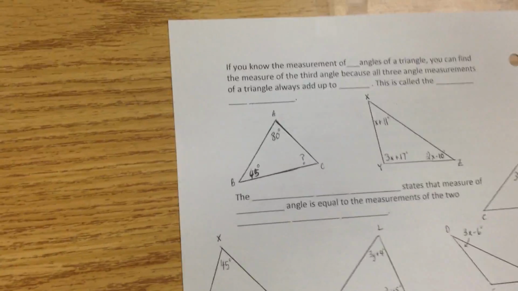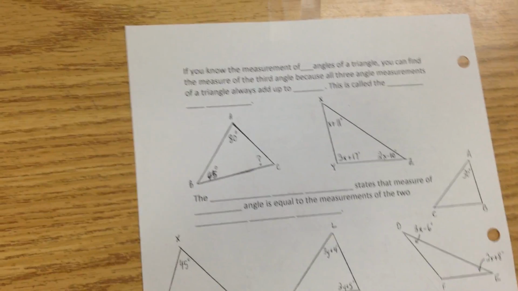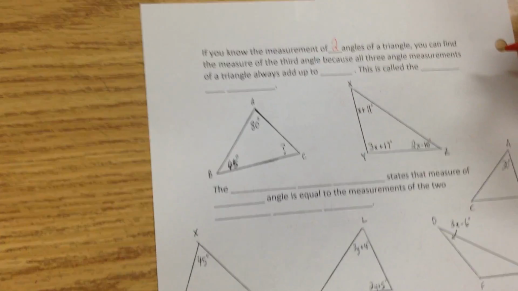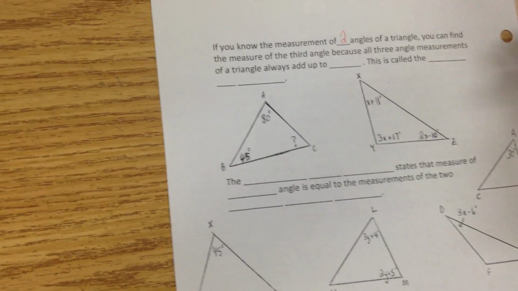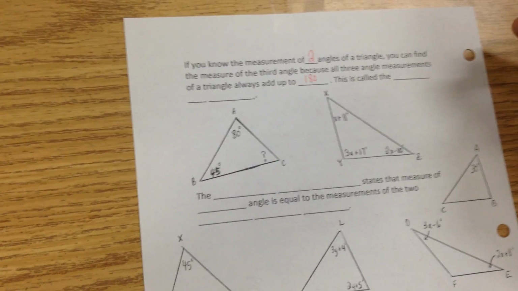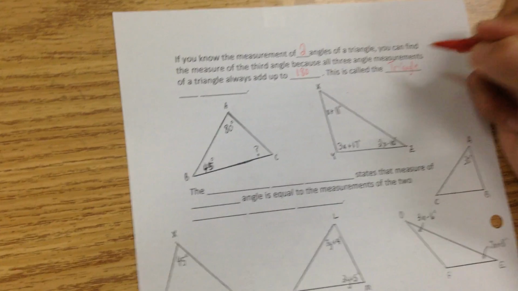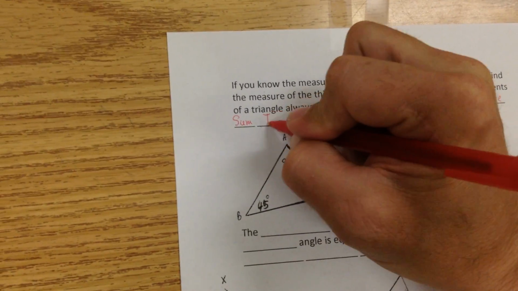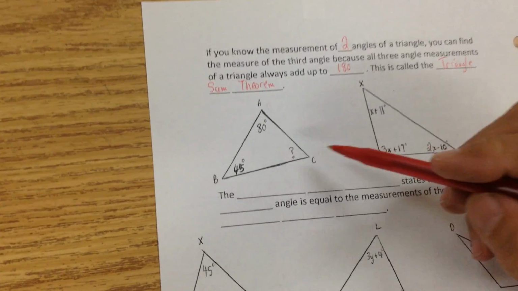And we're going to talk about a couple other things here. First, we're going to talk about the fact that if you know the measurements of two angles of a triangle, you can find the measure of the third angle, because as we said before, all three angle measurements of a triangle always add up to 180. Always, always, always. Okay, and this is called the triangle sum theorem. Okay, so real simple one here.